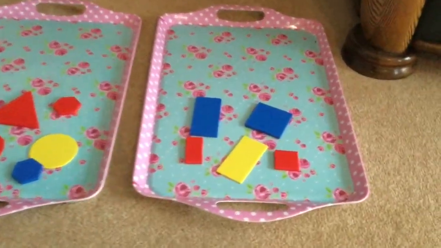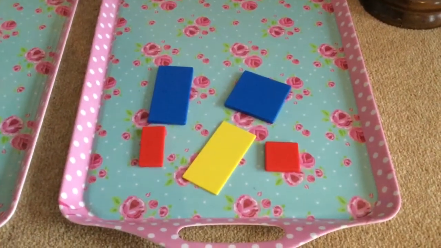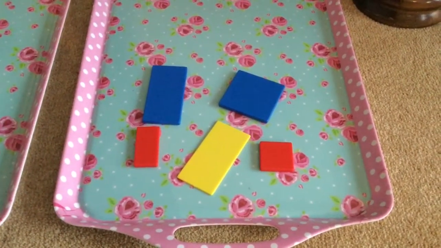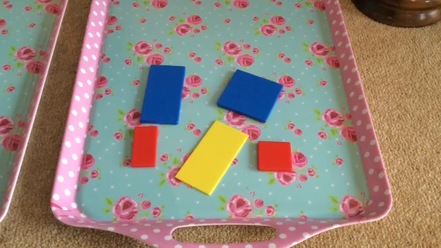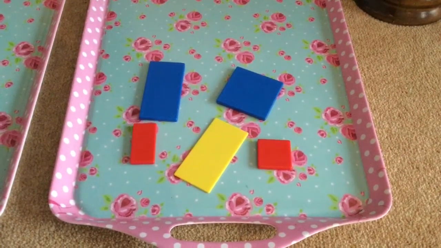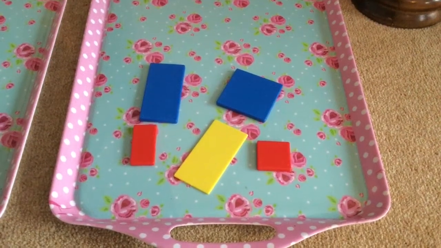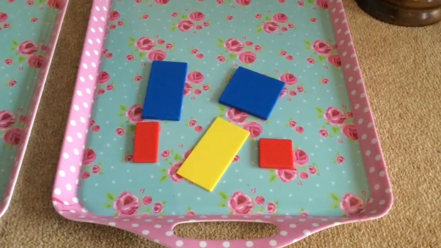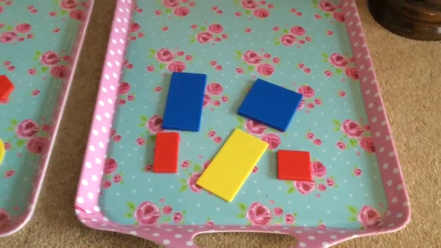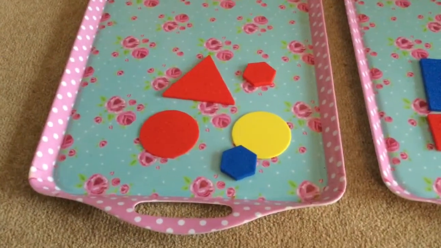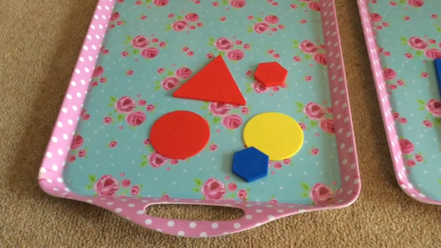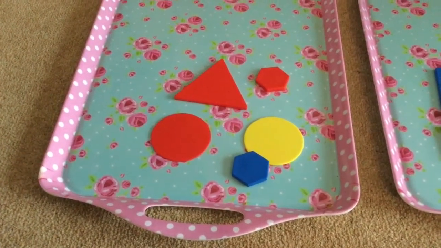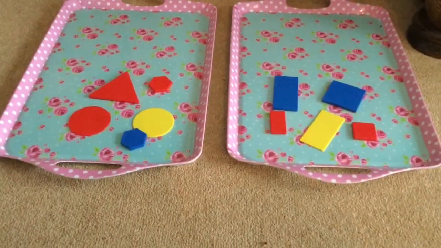So, you might have noticed that all of these shapes in this group have something in common. Can you see what it is? All of these shapes have four corners and 4 sides. So I have rectangles and squares in this one. But on this side, these are the shapes that do not have 4 sides and 4 corners. Okay, so well done if you guessed my secret rule.